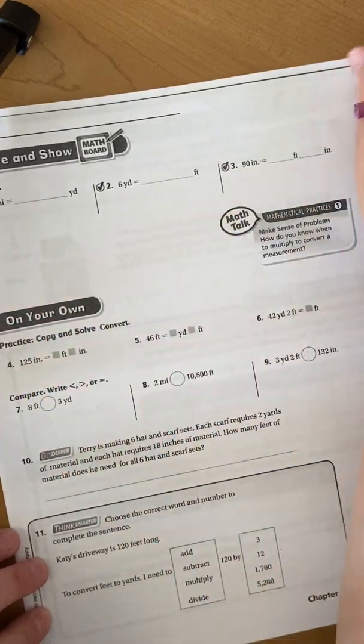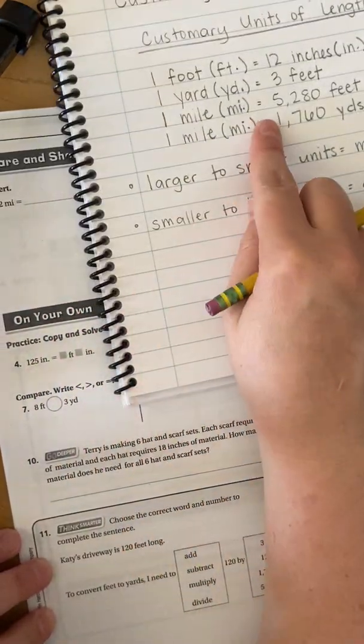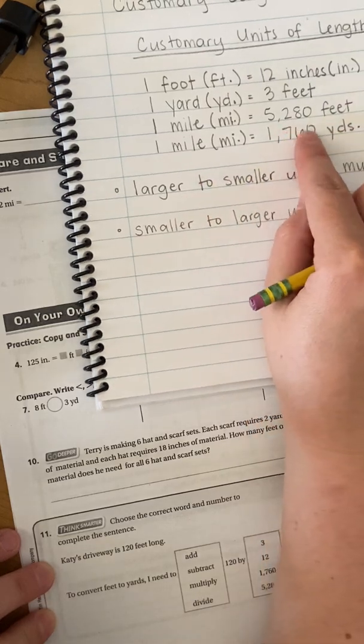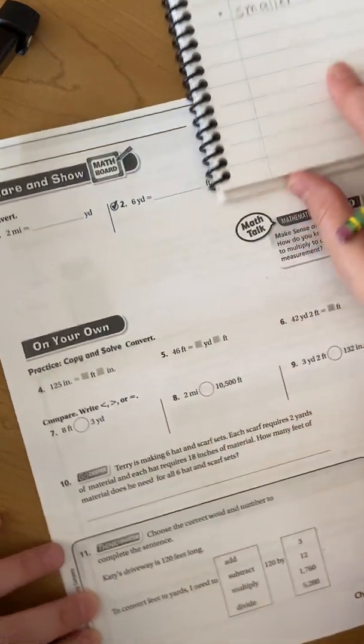2 miles and 2 yards. Well, 1 mile is 1,760 yards.